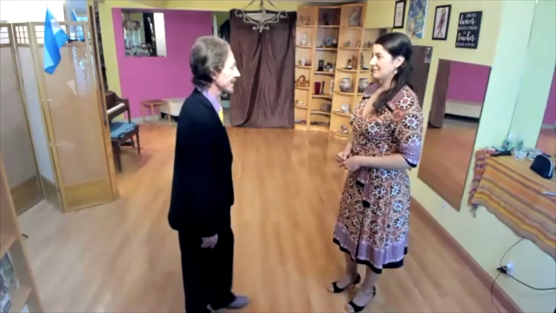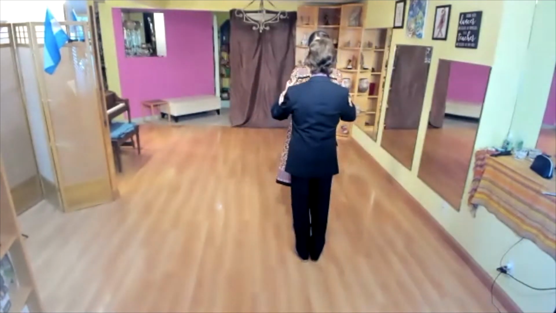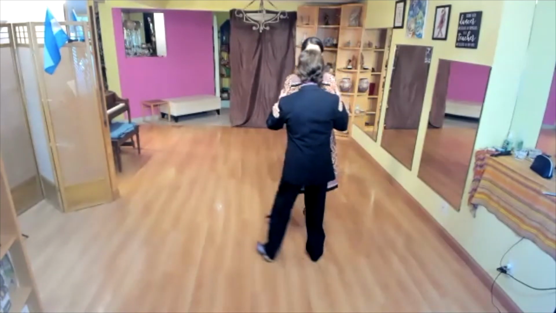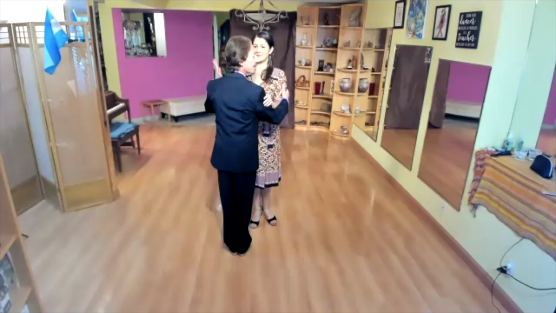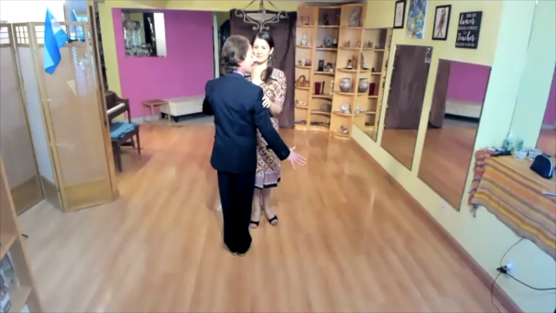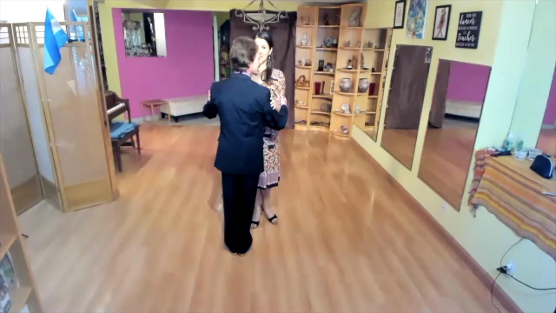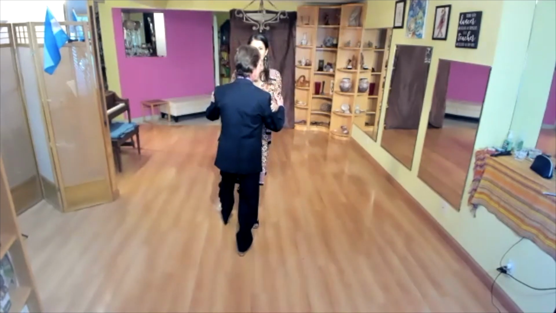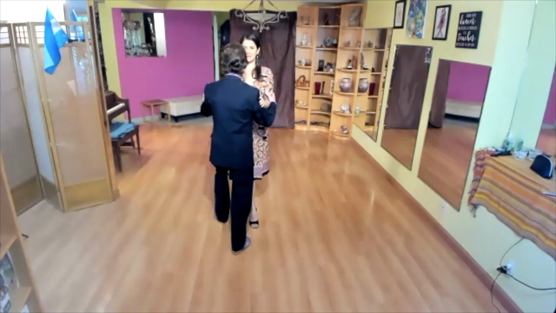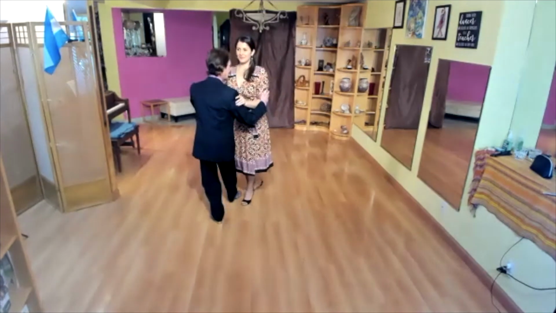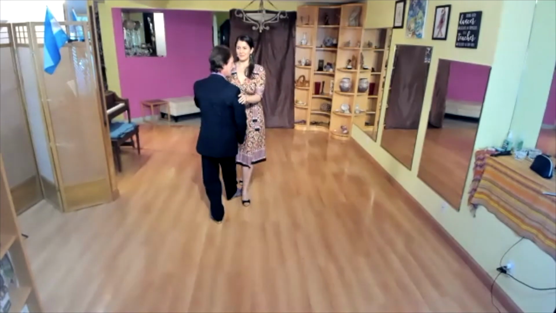And in this case, the leader, 1, 2, in 3, I will step forward with my left. So in this point, I change weight and I step forward with my left, and the follower steps backward with her left. And then our right will be in the same line.